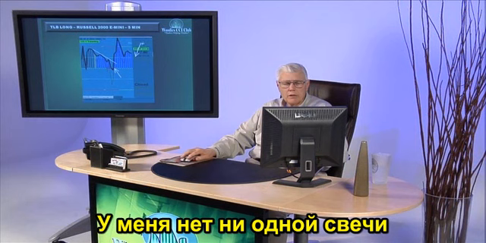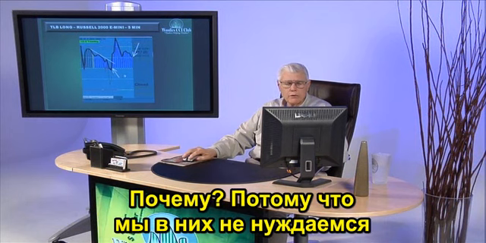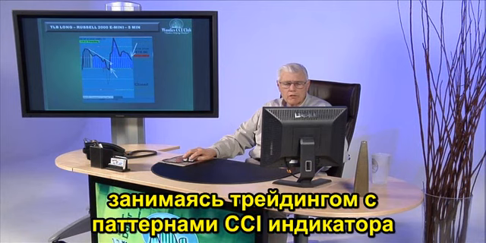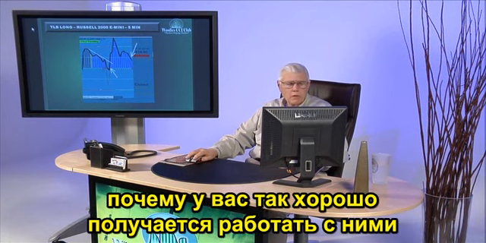The other thing is, people, you notice I don't have any stinking candlesticks showing or price bars. Why? Because you don't need them. You're trading on the patterns on the CCI indicator. So another reason why these trades are so unique, revolutionary, and why they do so well.